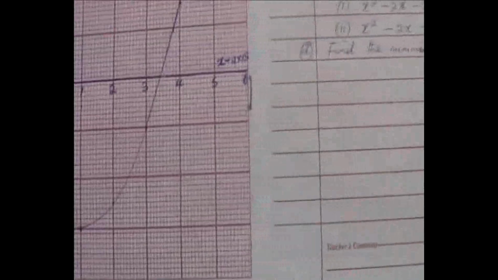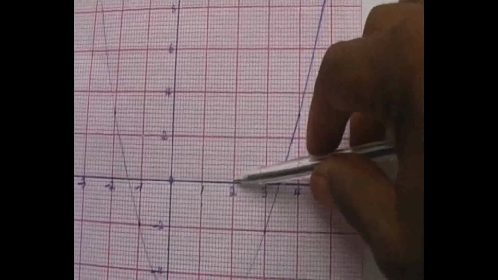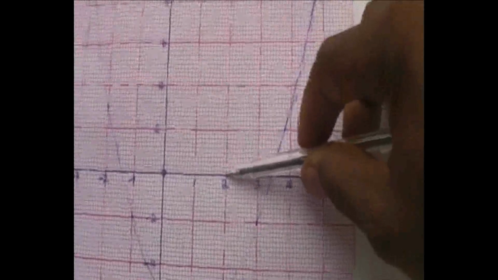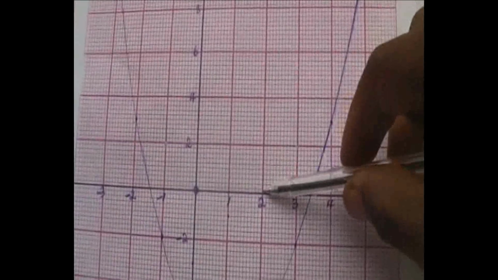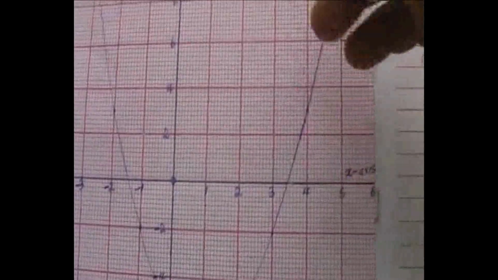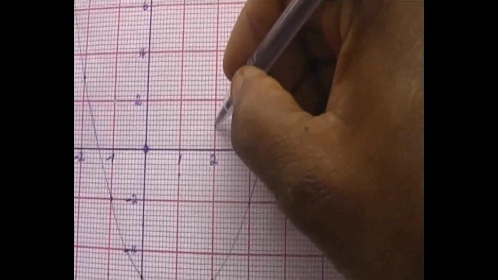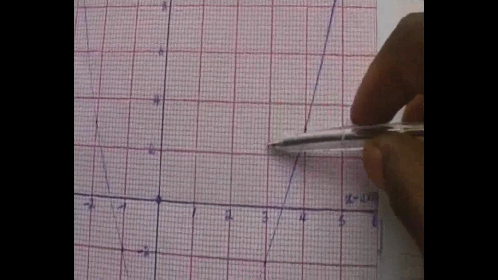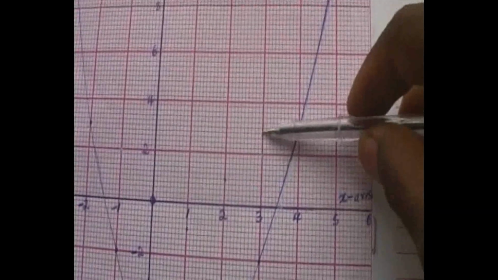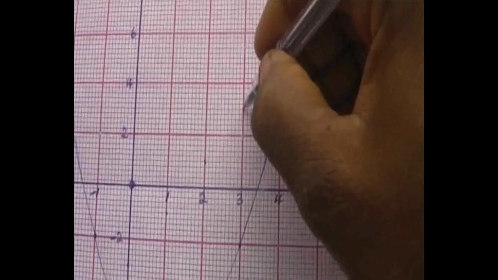The next is when x is 2, y is plus 1. Plus 1 is in between 0 and plus 2, which is 1, 2, 3, 4, 5 small squares. So you plot the next point here. The next is when x is 3, y is 3. 3 is in between 2 and 4. So we are going to have 1, 2, 3, 4, 5 small squares. So this is the place we are going to plot.